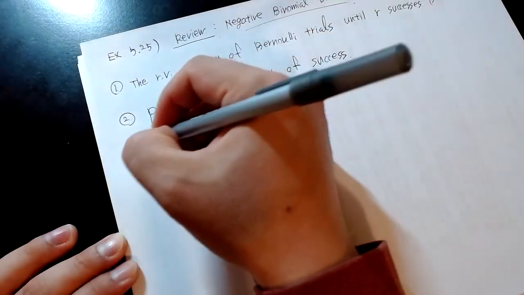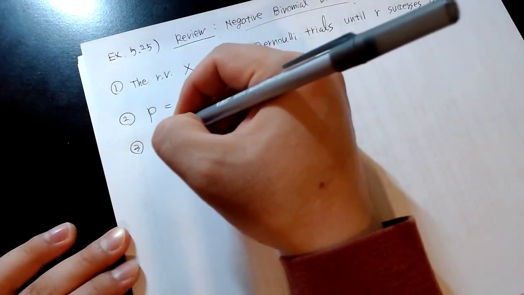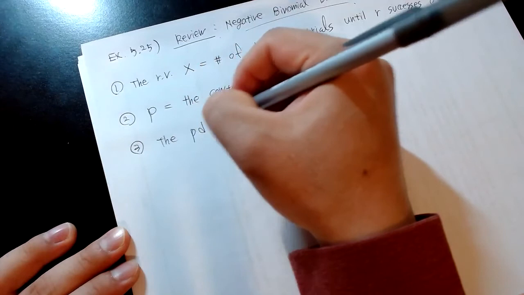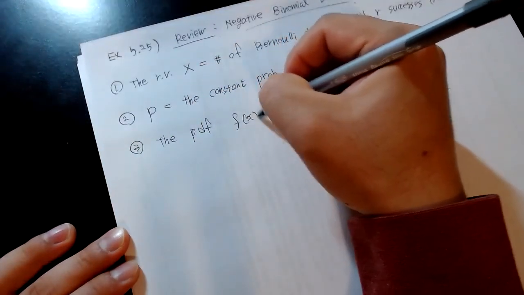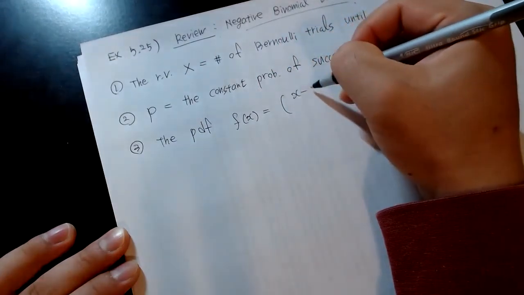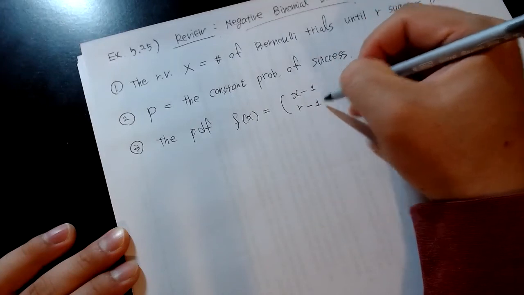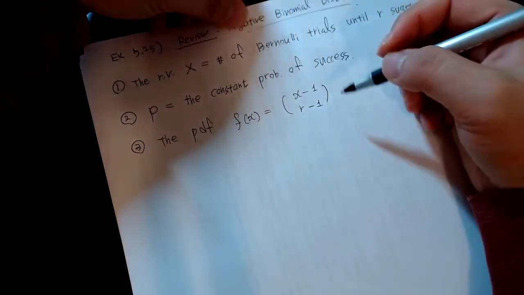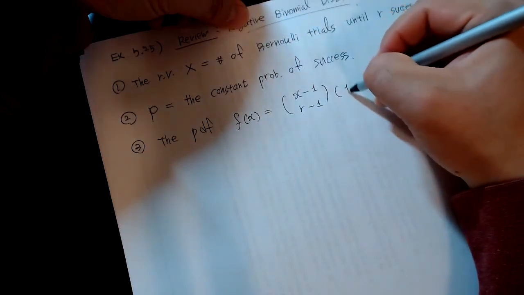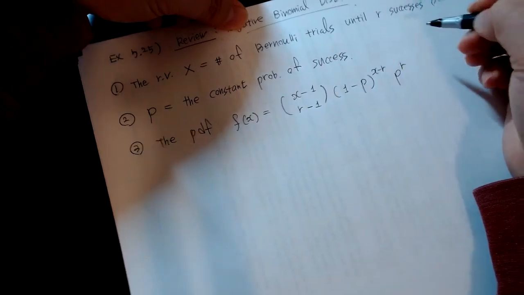Next, the third one, the PDF. The probability density function f(x) is going to be the combination of x minus 1 over r minus 1, times (1 minus p) to the x minus r, times p to the r power.